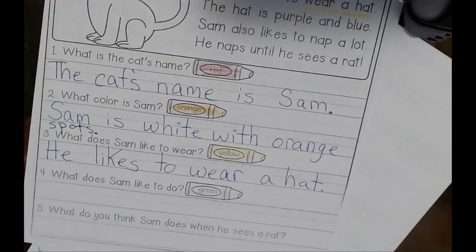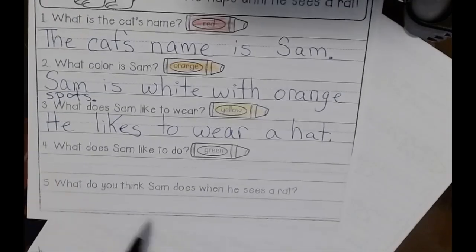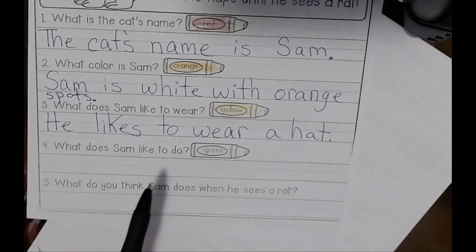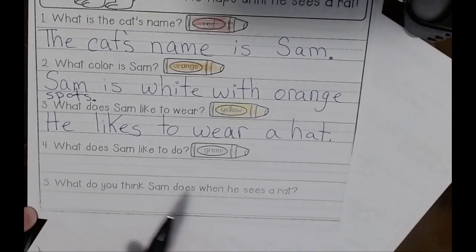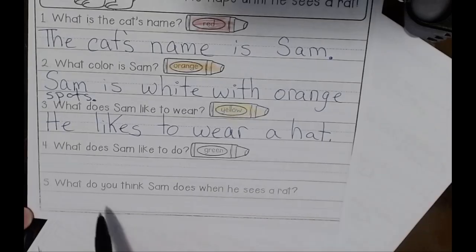I think it's pretty self-explanatory. This last one is, what do you think Sam does when he sees a rat? This still needs to be a complete sentence, but there's no color here. Since we're asking what the students think, we're trying to get students to understand this comes from your own mind, as long as it makes sense.